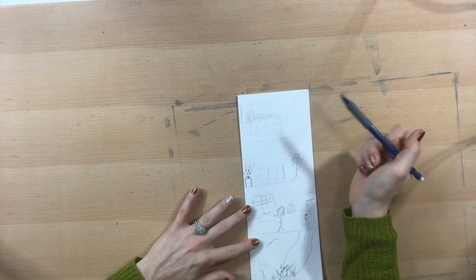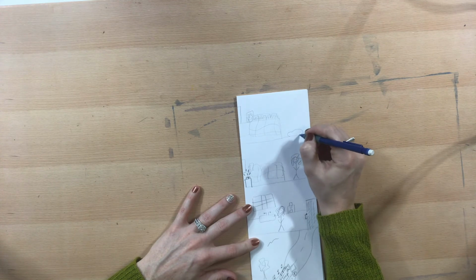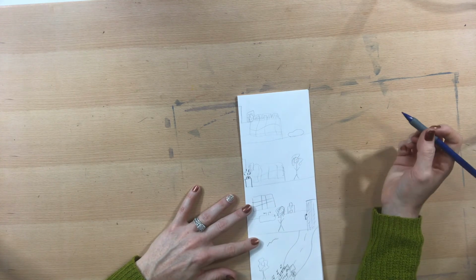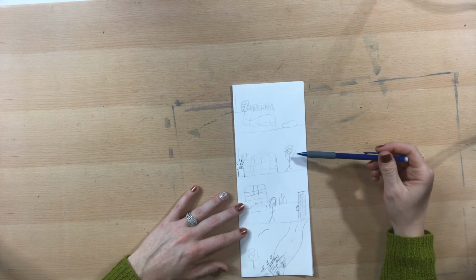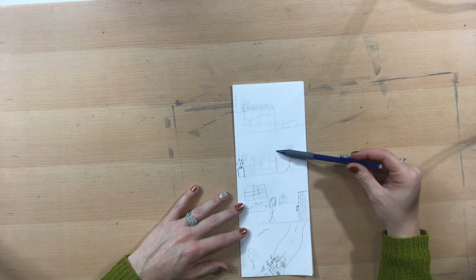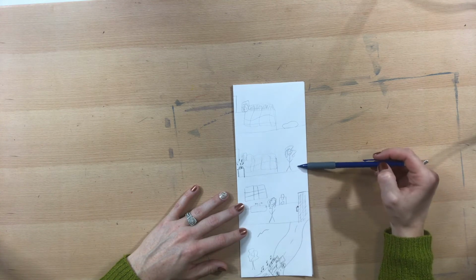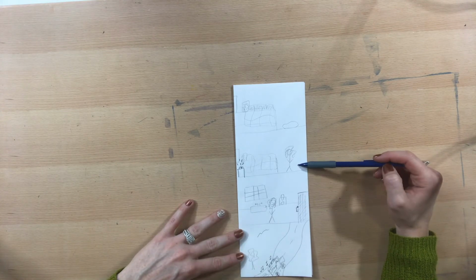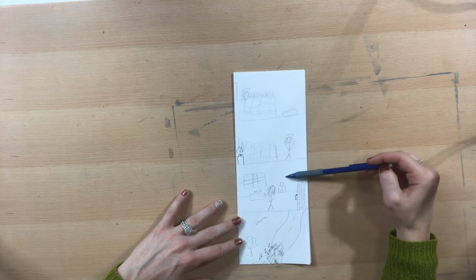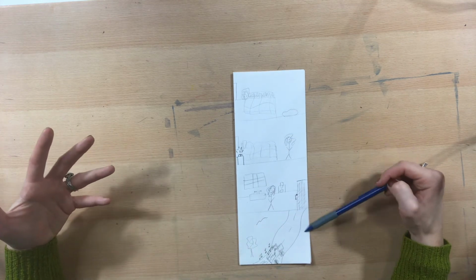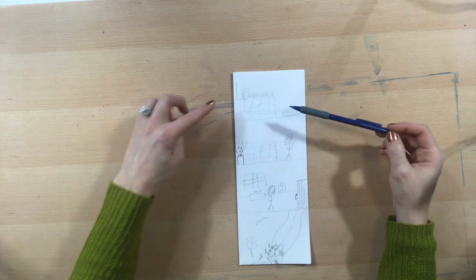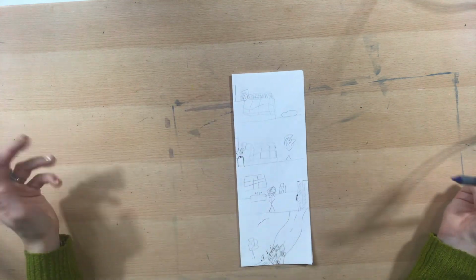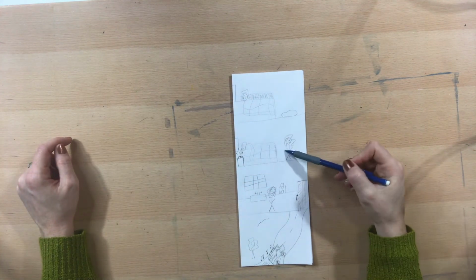I could draw a dog bed down here with my dog sleeping in it. When I wake up, I could draw my dogs standing up, because the first thing I do when I wake up in the morning is let the dogs out, so maybe I could do that. So this wouldn't necessarily be how I would normally do my day. There's other things that would be involved, but since we're only doing 4 squares, that's what I ended up doing.